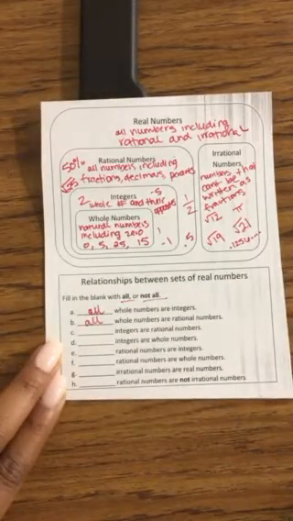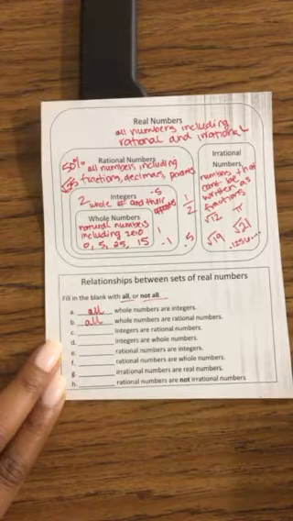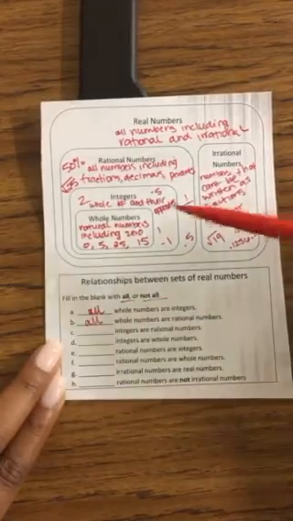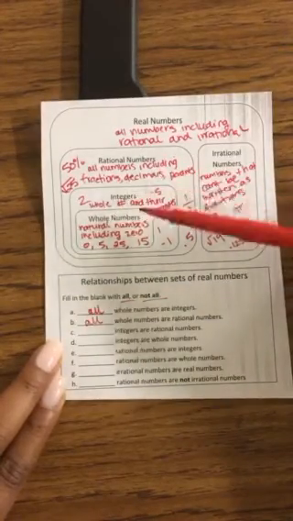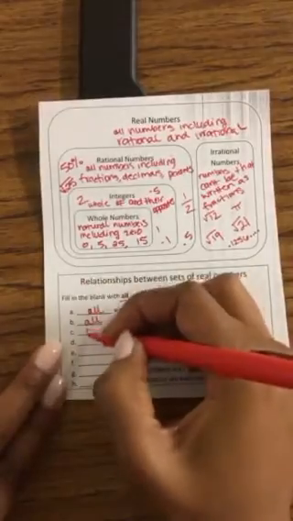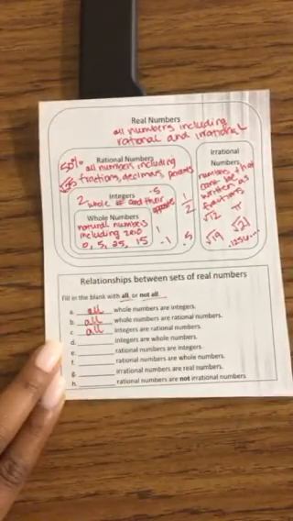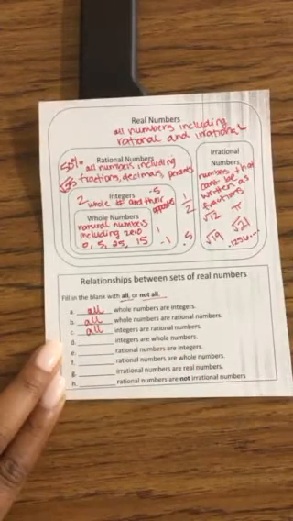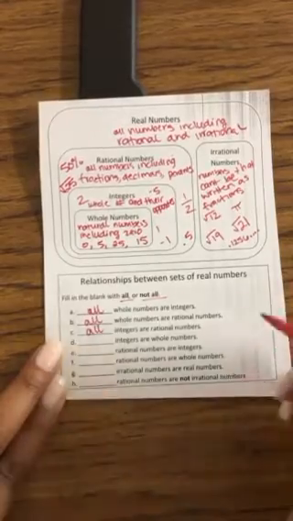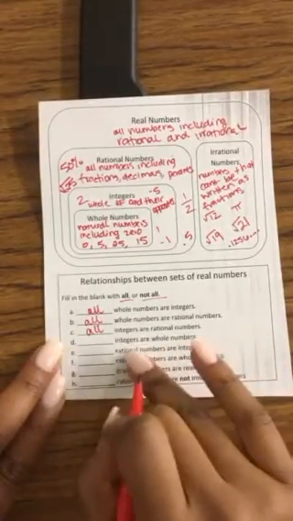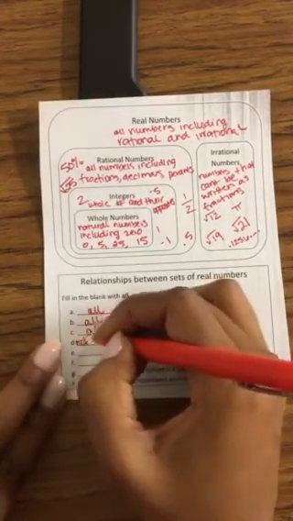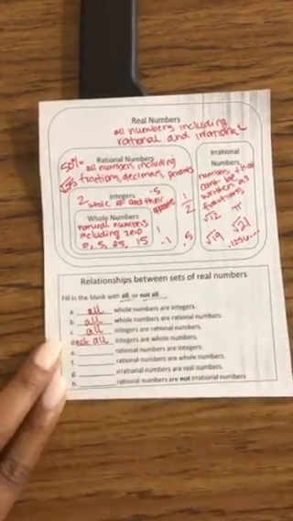How about C? Are all or not all integers rational numbers? Based on your Venn diagram, let's look at integers. Is that included in rational numbers? Yes. So all integers are rational numbers. How about D? Are all integers whole numbers? Nope, not all of them, because we have positive and negatives for integers, right? So you cannot have a negative whole number. So not all integers are whole numbers.